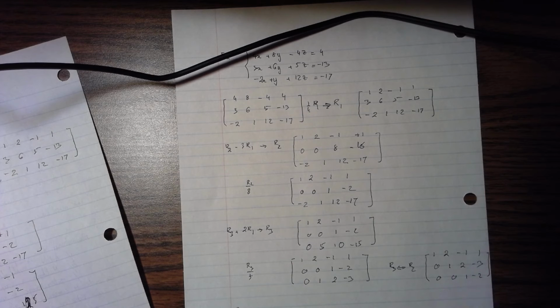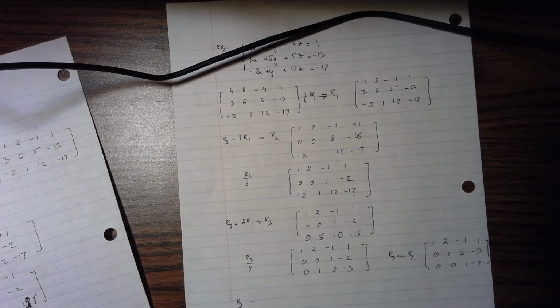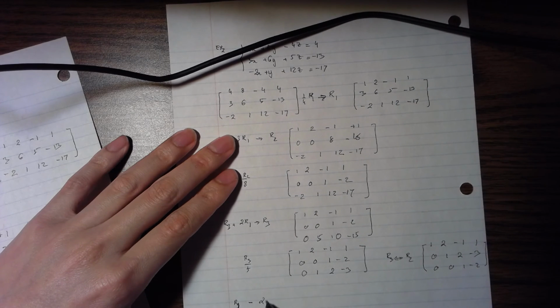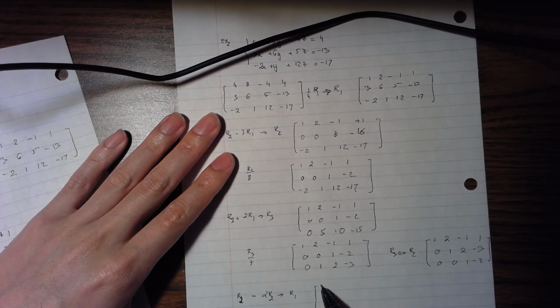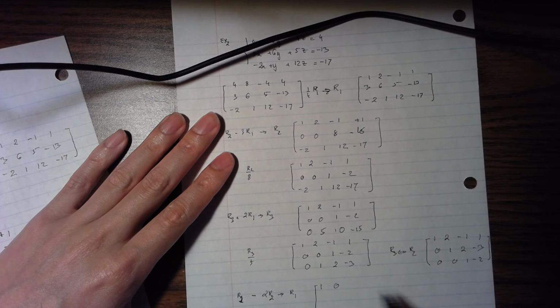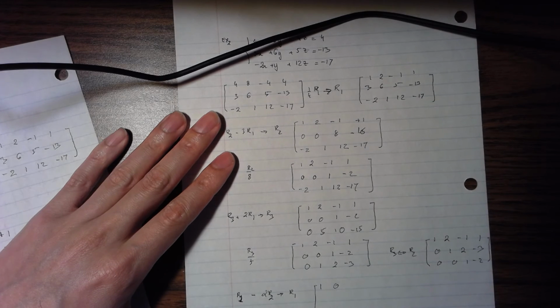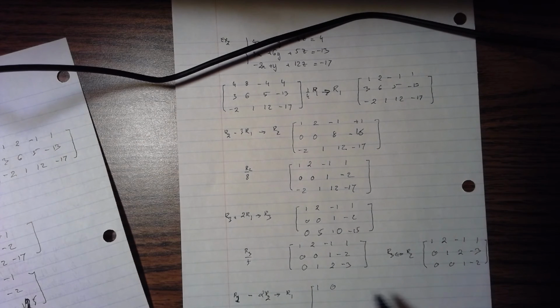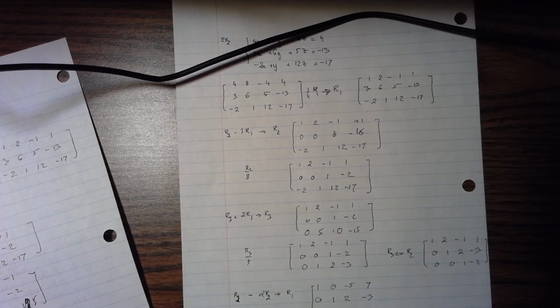So it will be R1 minus 2R2 will be R1. So you give you 2R2 will be 1, 2R2 will be 0, 2 times negative 4, so we'll give you negative 2 times R2 is negative 4, is a negative 5, right? Negative 2 times R2 is 6, 7, right? So we have 0 1 2 negative 3, 0 0 1 negative 2.